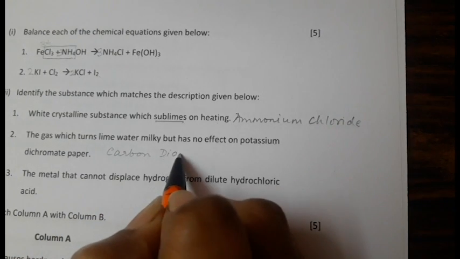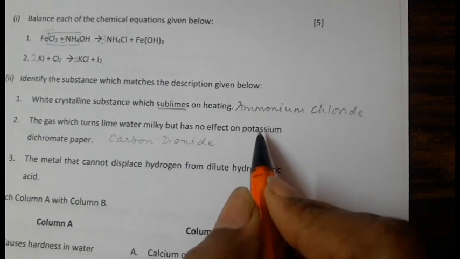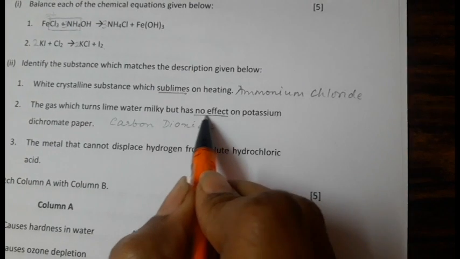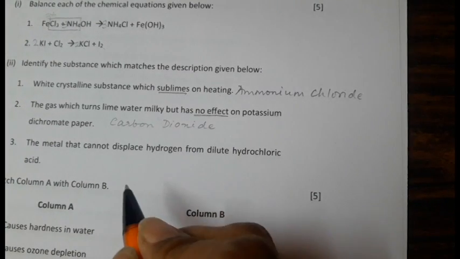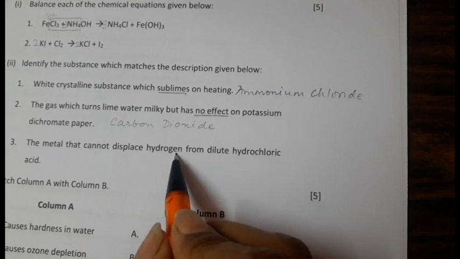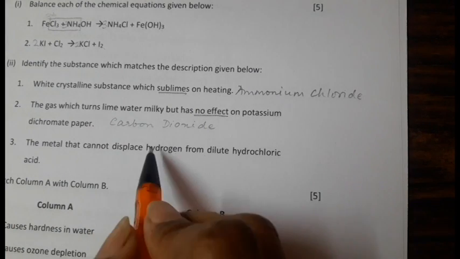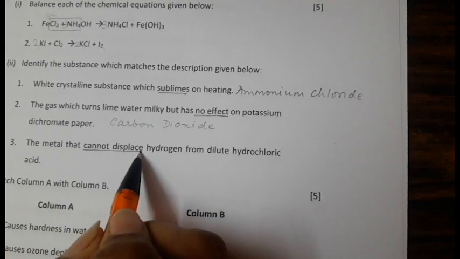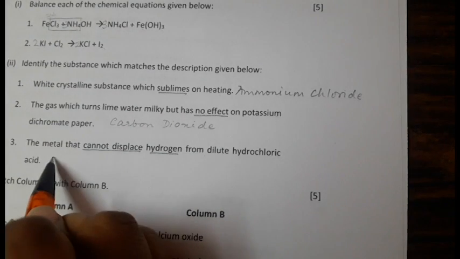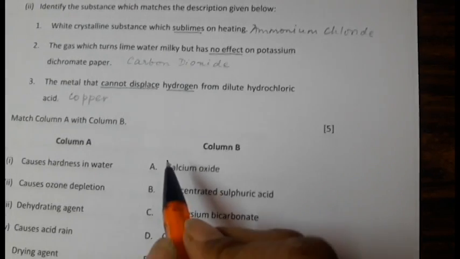The other gas is sulfur dioxide, but that will affect potassium dichromate paper. So has no effect means carbon dioxide gas. A metal that cannot displace hydrogen from dilute hydrochloric acid. Now the one which cannot displace hydrogen will be below hydrogen in the electrochemical series. So the best you can write is copper metal.